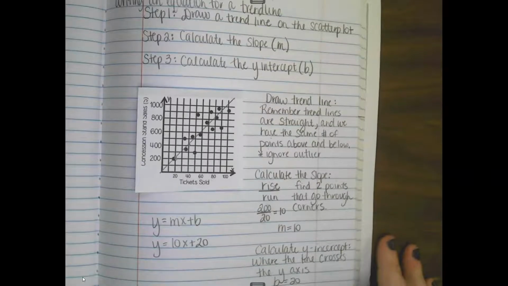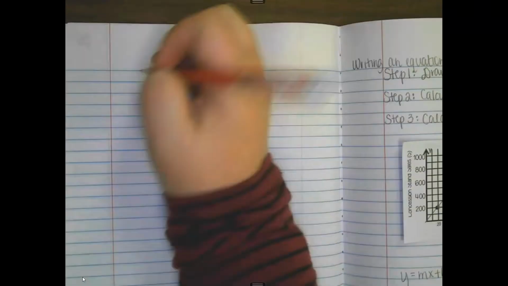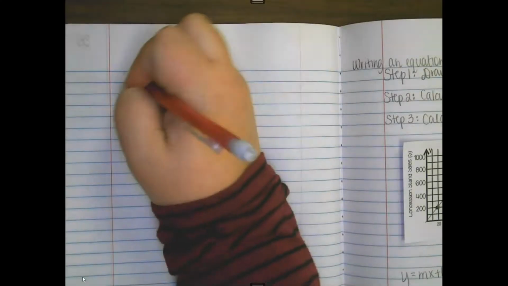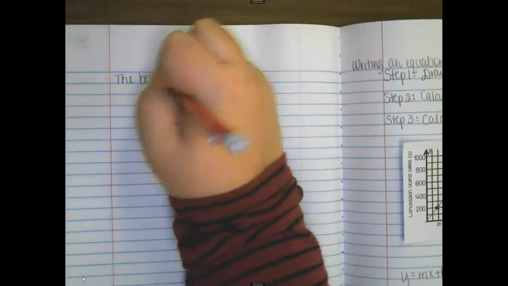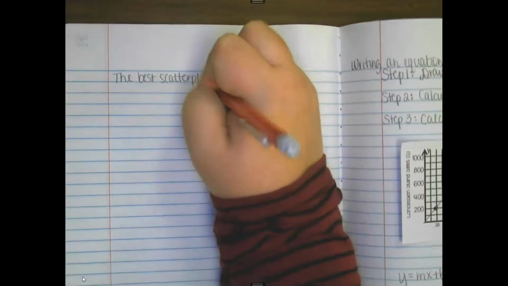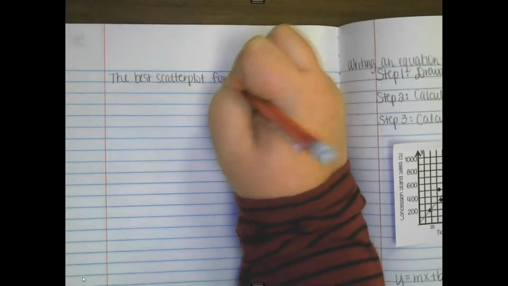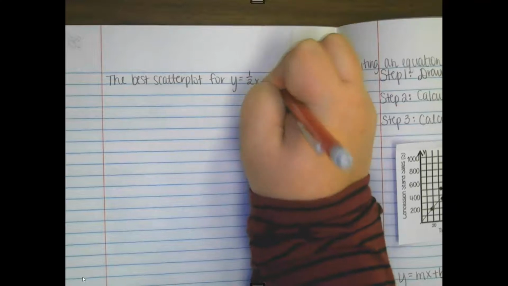If you need more time, go ahead and pause this video. So let's go to the left, and this one we're going to look at some examples of how it may show up on testing. And so how we're going to draw this for our journal is we're going to put the best scatter plot for y equals 1/2 x plus 2.